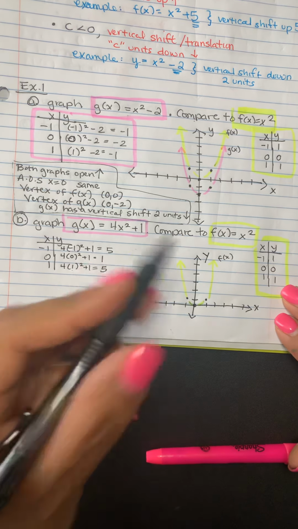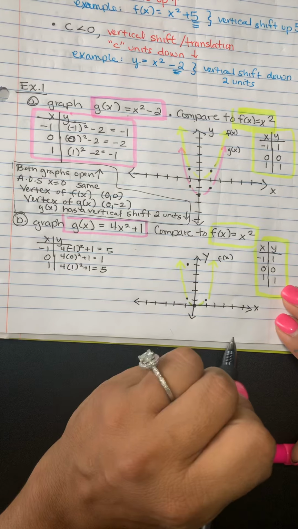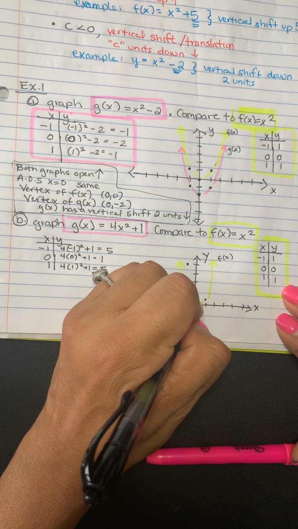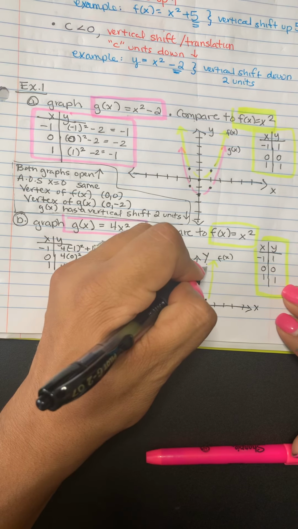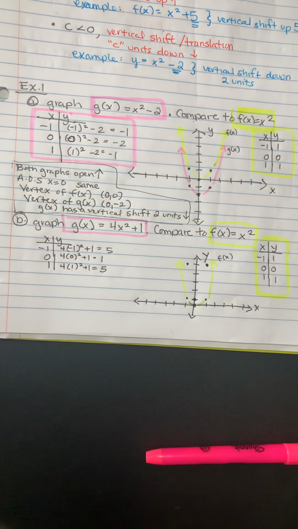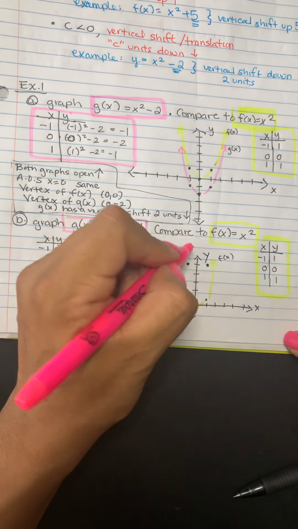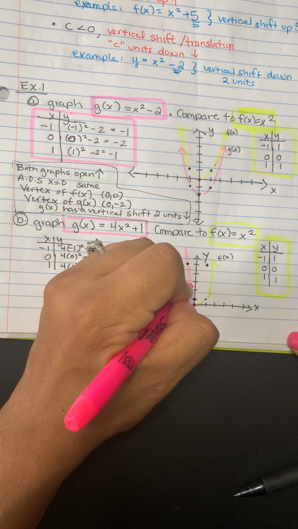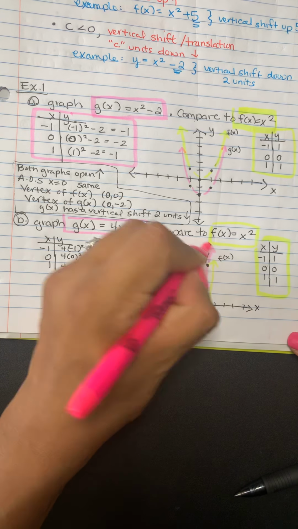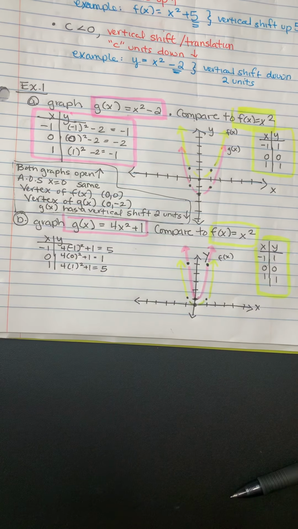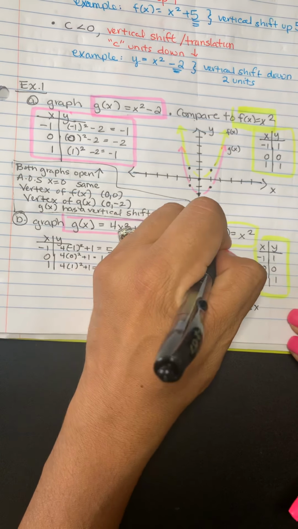So let's go and graph this. Negative 1, 5. Negative 1, up 5. There it is. We have 0, 1. So up 1. 1, 5. Again, if you have graph paper, that will make it look so much better. Again, we're going this way. Arrows, okay? This is g of x. Pink. It's g of x.